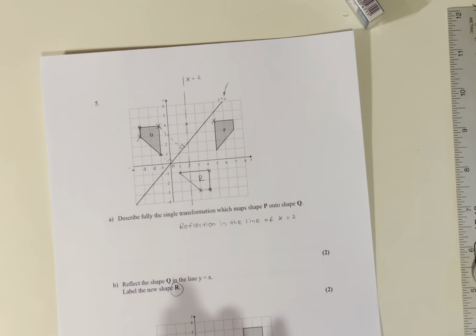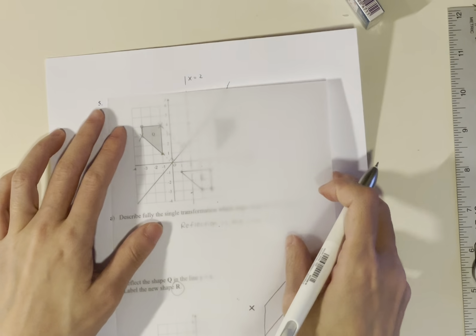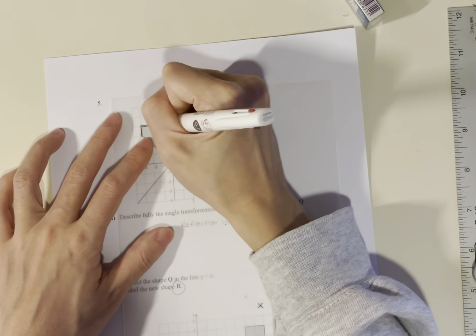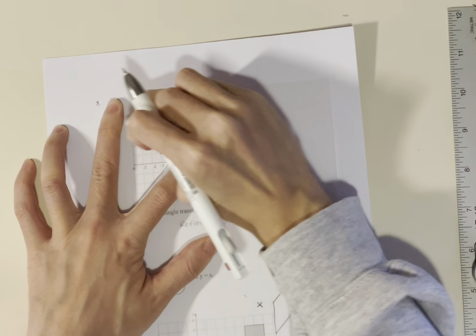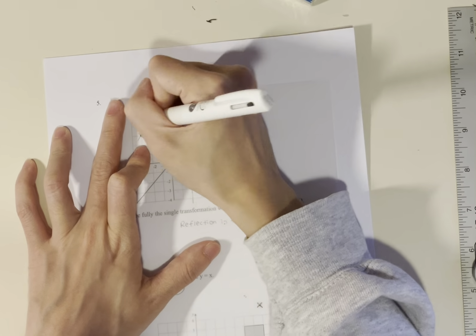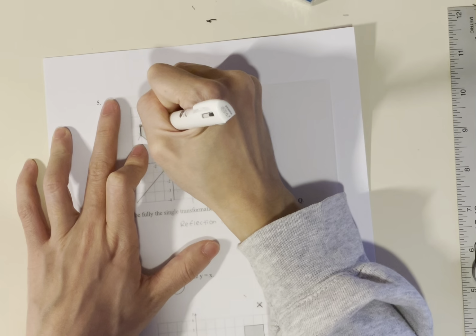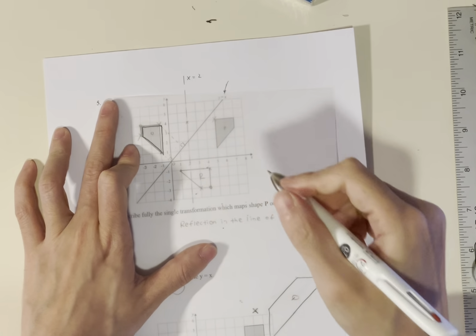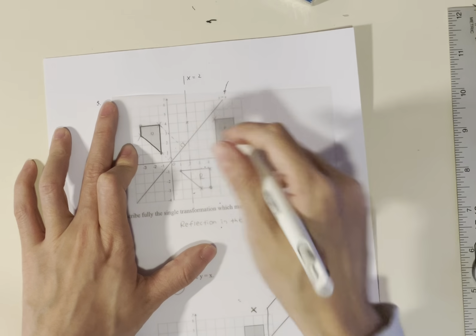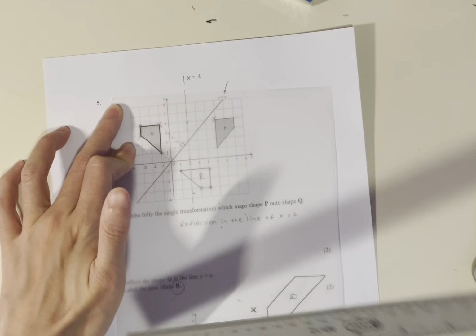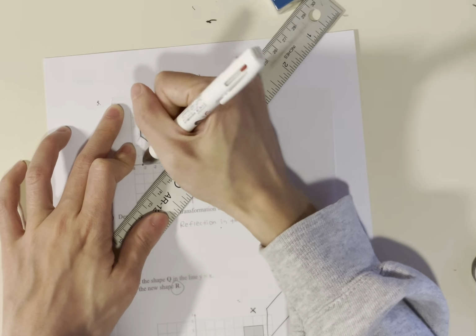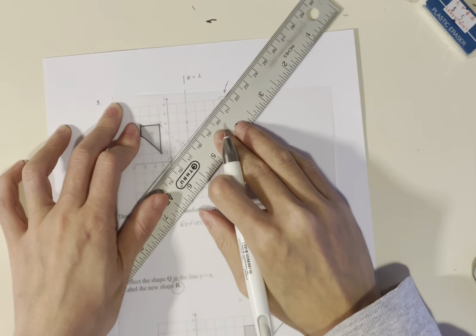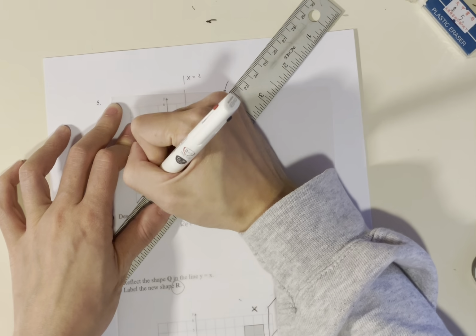So again, if you like, you can just use this one. So trace it. So there's 2 methods again for the reflections when you draw it. Usually tracing paper is very useful when drawing shapes for rotations and reflections. And make sure for reflections you have to draw the line as well. So make sure you draw it with your ruler.